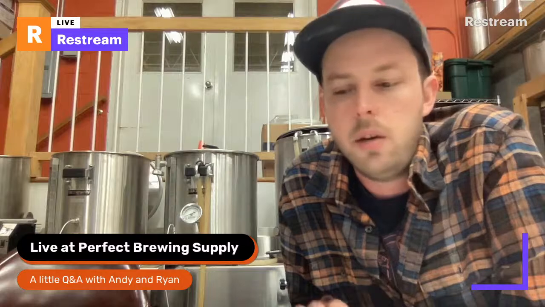I've tried a couple others, like the DIPA yeast from Omega, 052. That one's really nice, but it does tend to drop clear after a little bit of time in the keg or in the bottles, which isn't the end of the world. It's still going to taste very similar, but it just won't look like orange juice in your glass, maybe after a couple weeks it sits in the bottle or in the keg. So that's a big reason why I like that London Ale 3, which is Omega British Ale V or Wyeast 1318.